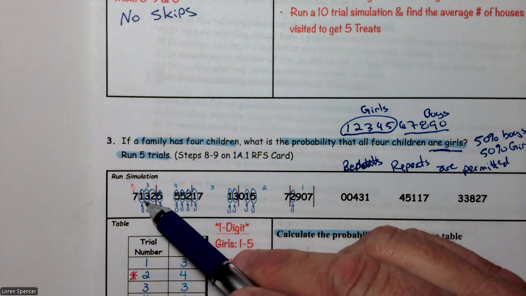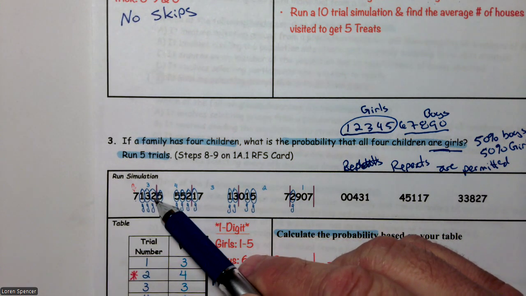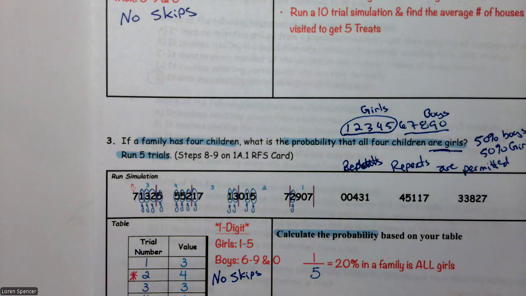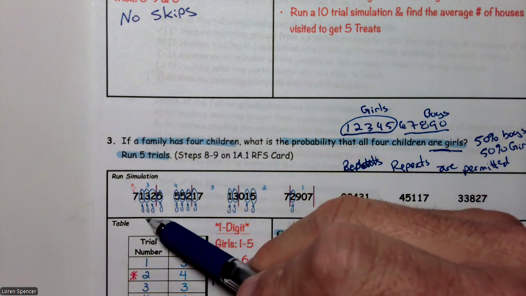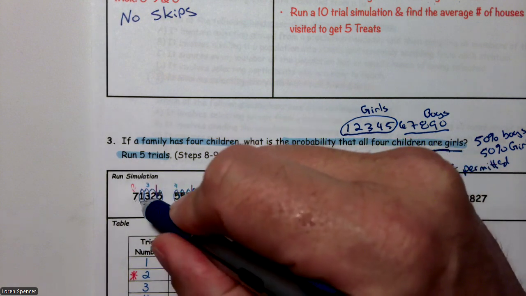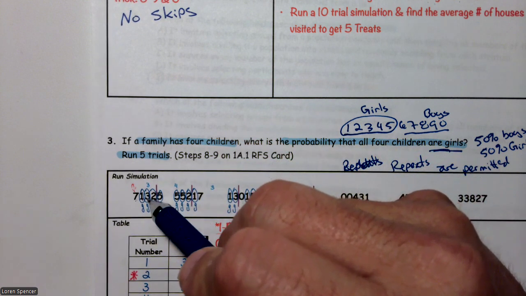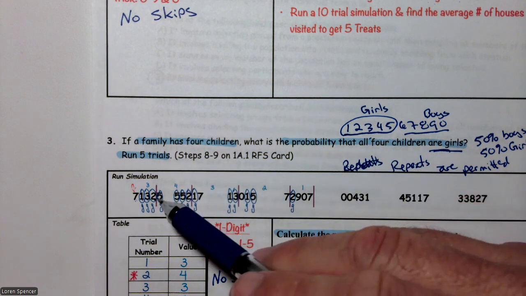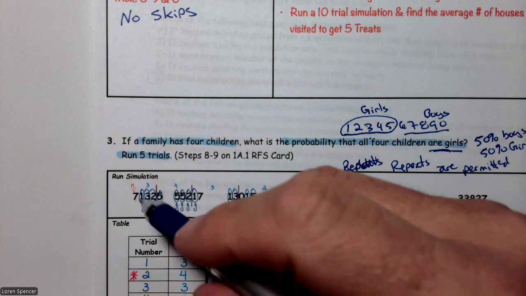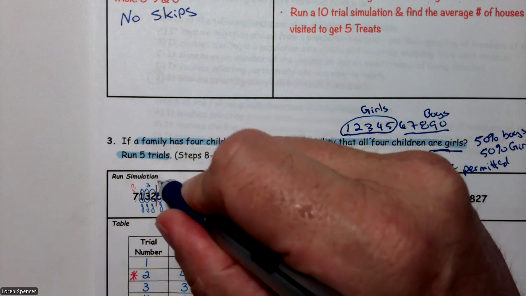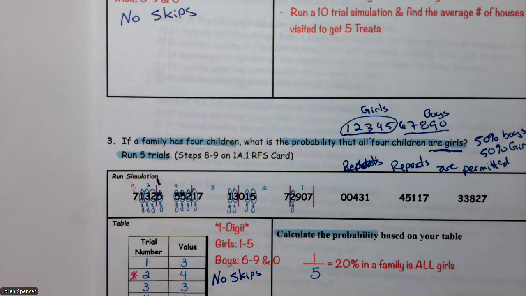So we go 1, 2, 3, 4, and we're going to stop once we have four children. So in this case, we have four children after we have four numbers. We'll always have four numbers every single time. So 1, 2, 3, 4. And I look at those four numbers and I go, well, girl, because it's a one, and that's in a girl category. Three is a girl, two is a girl. So in this case, we had three girls and one boy. That was trial one. I'll put a one for trial one.